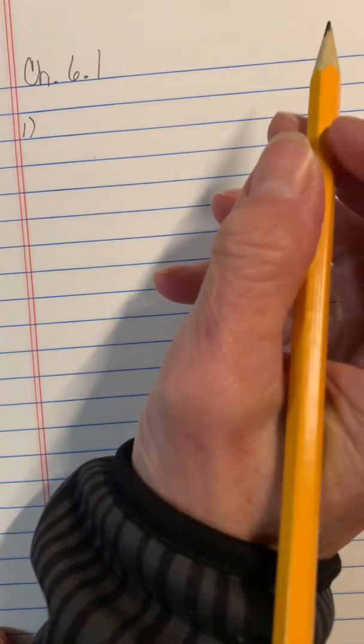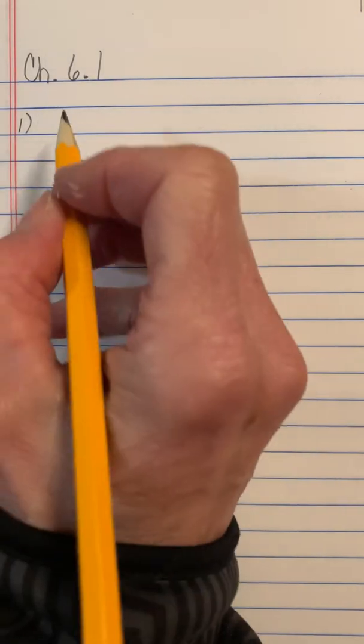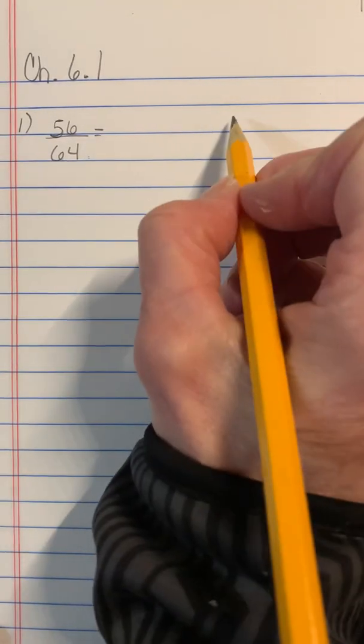It says 56 pencils out of 64 erasers. And it wants you to write it as a fraction in the simplest form. So when you write something as a fraction, you're not going to have any words. You're just going to write it and then simplify it. And it wants it in fractional form. So it's 56 pencils out of 64 erasers, and you're going to simplify that. How you decide to simplify it is up to you.